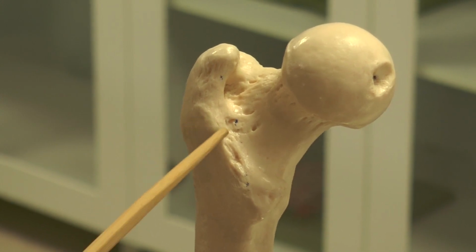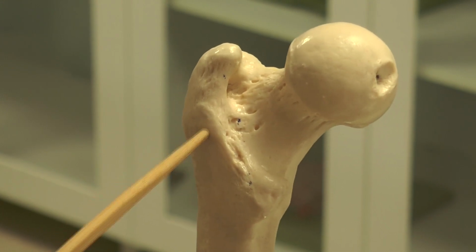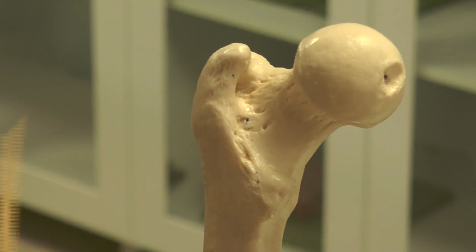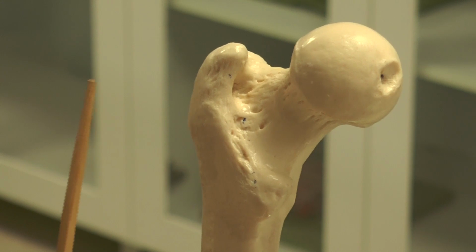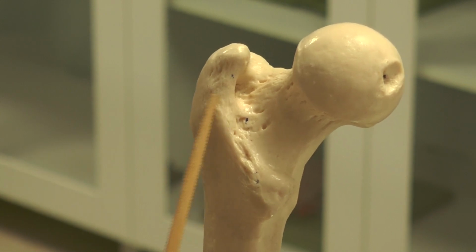The quadrate muscle is located at the back of the pelvic bone, so we have the quadrate muscle coming in and attaching to this particular area. Okay, so this is the quadrate tubercle.